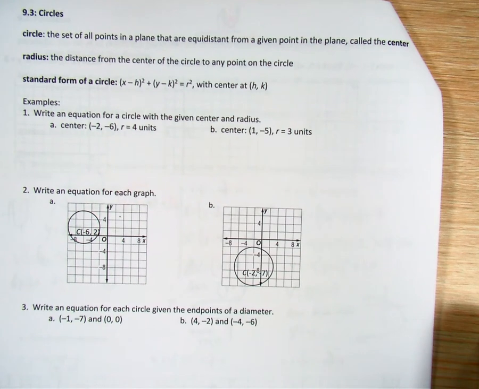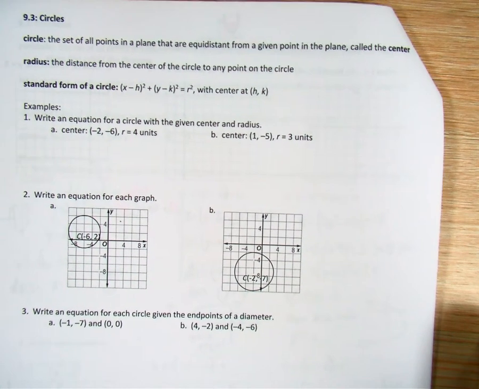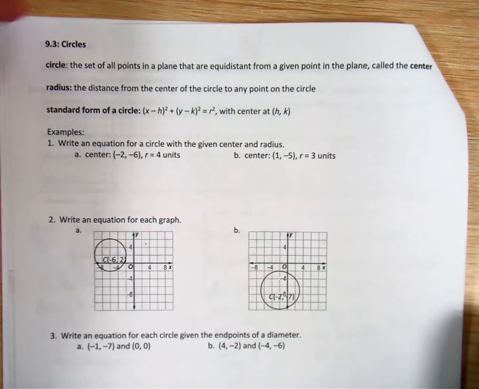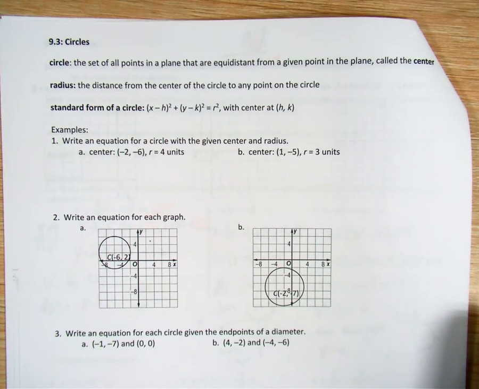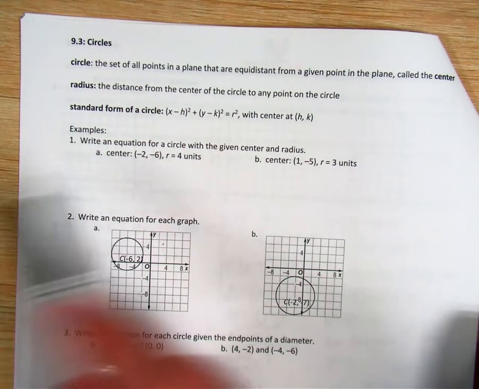Okay, very similar to what we've done in geometry with circles. And then we're going to just crank it up one notch, okay? There's our vocab, if you want to pause and write that down.